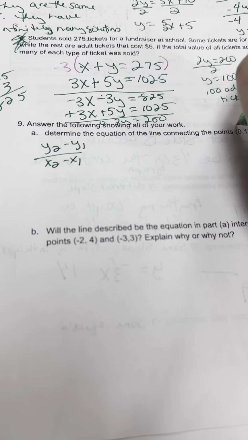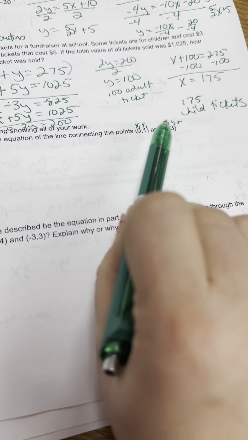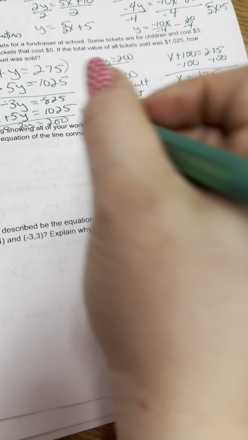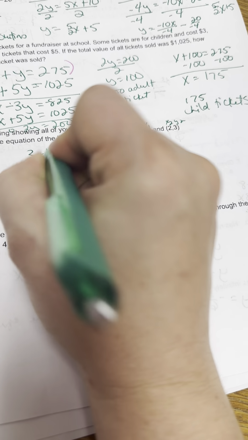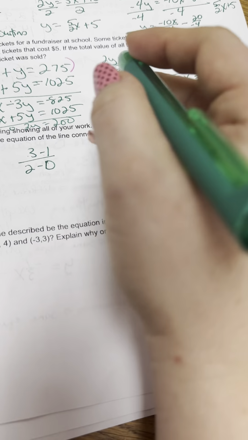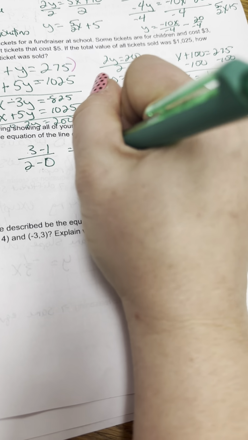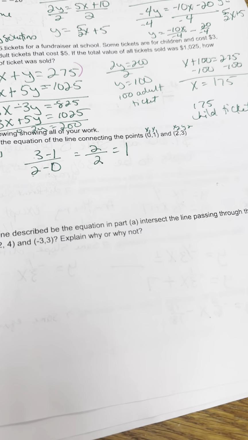So this is x1, y1, x2, y2. So I'm going to take these values and put them in here. So I have 3 minus 1 over 2 minus 0. 3 minus 1 is 2. 2 minus 0 is 2. That simplifies to 1.